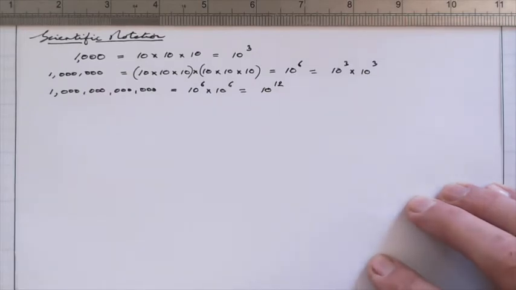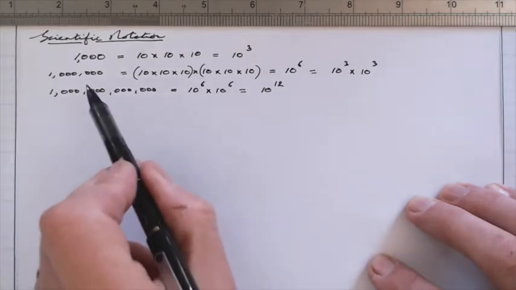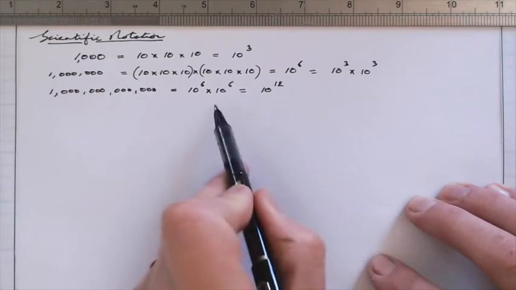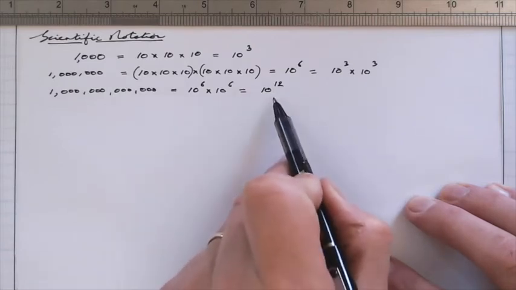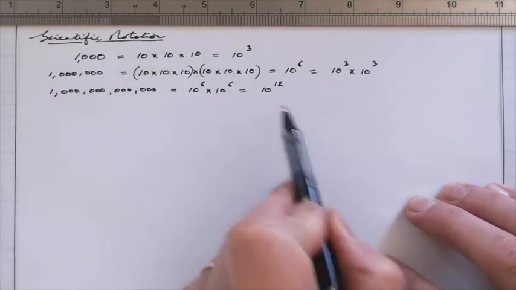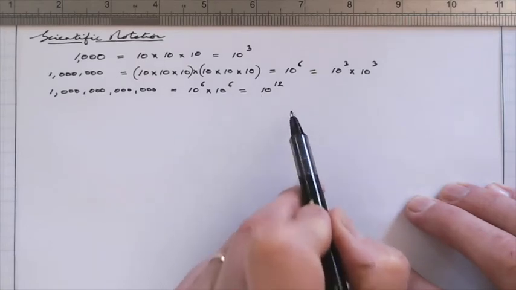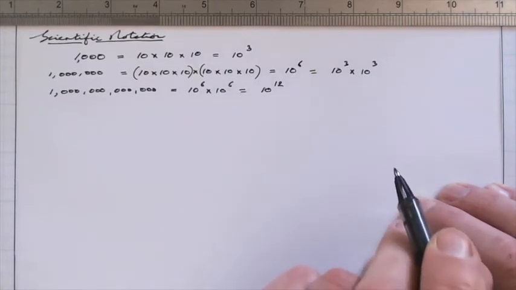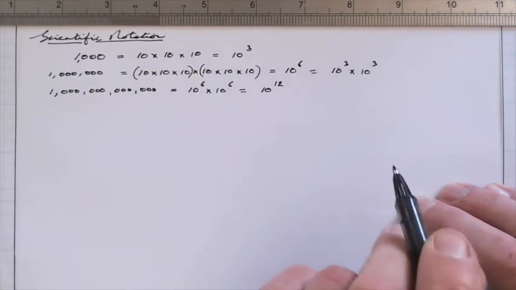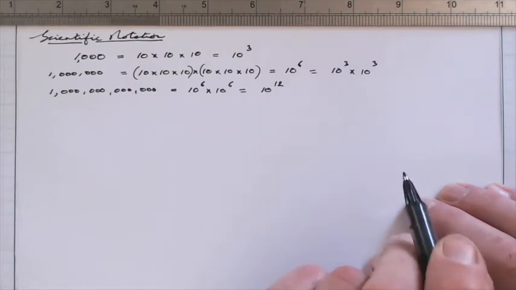People started to have an inkling about the size of the universe. And so the reason that you have to have a notation for numbers like 1,000,000,000,000 and so on in science is because, as science has progressed, we have discovered very large things and also very small things.